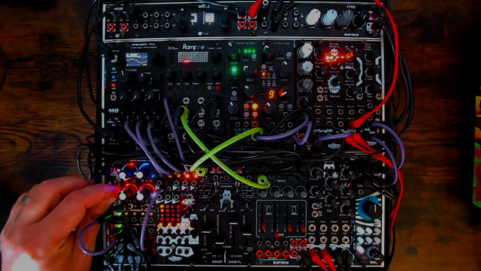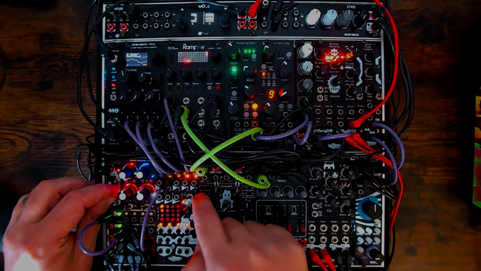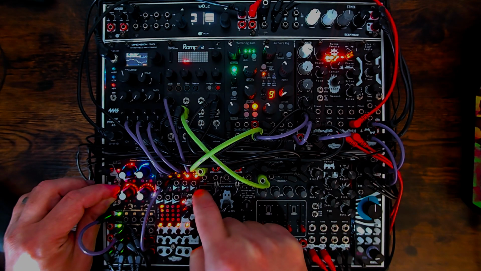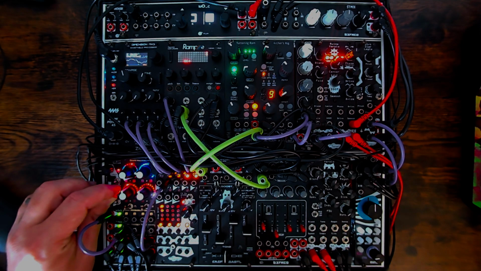So there I've just changed the decay dynamic envelope. I was using the snappier decay envelope there, but this is the wider one, so the more decay.